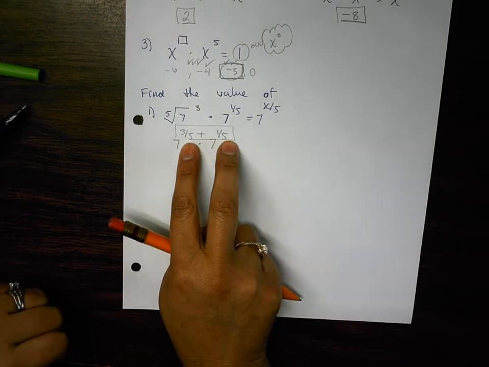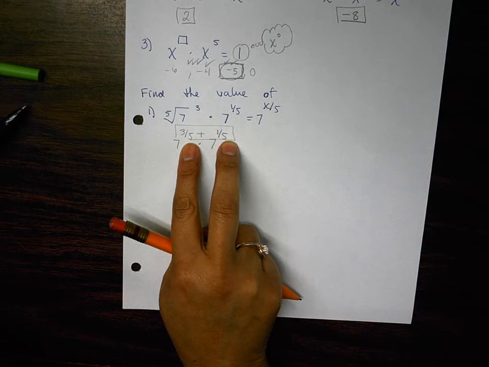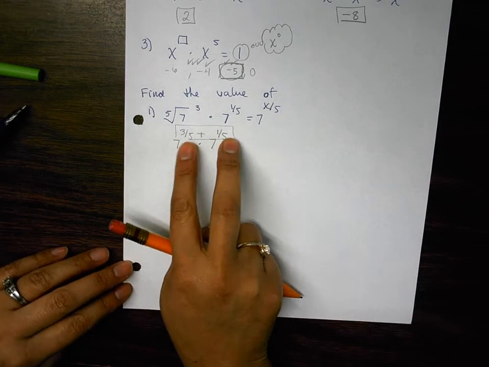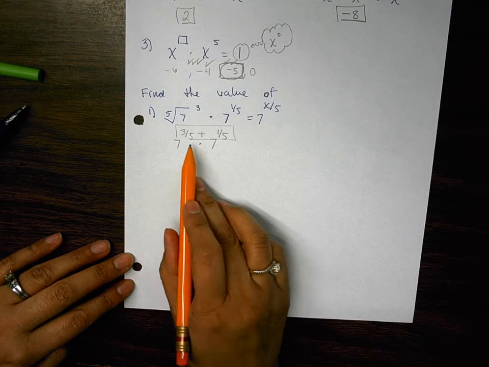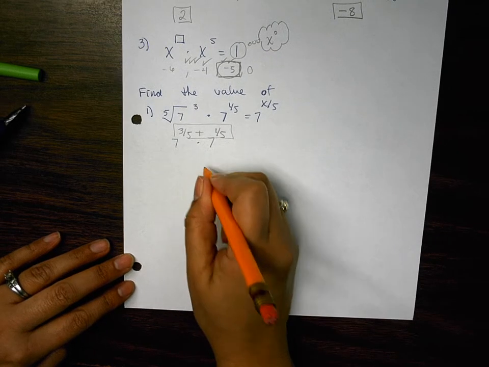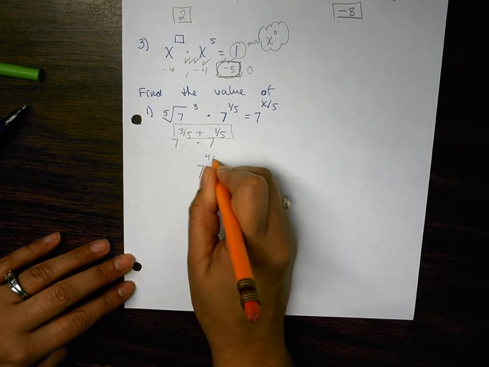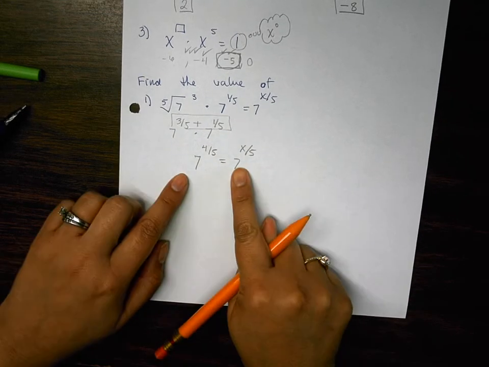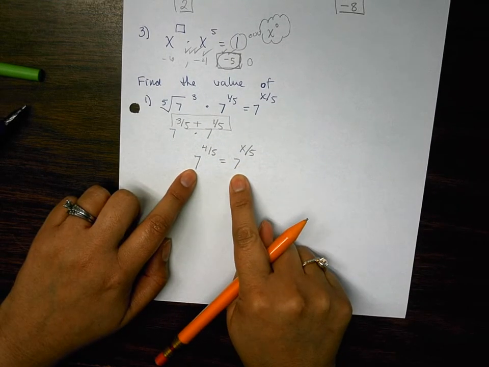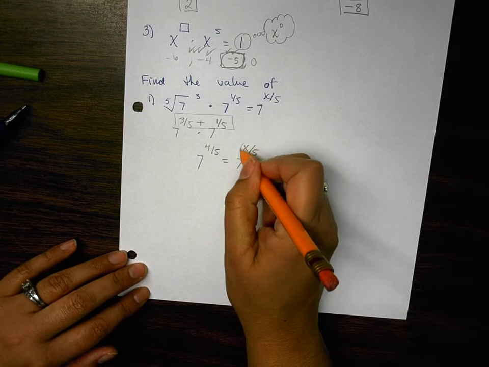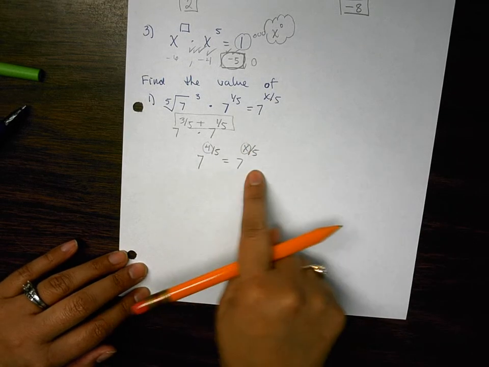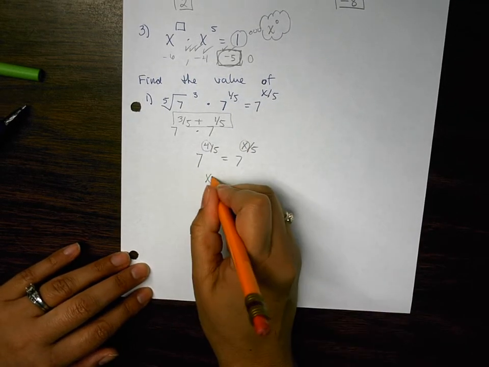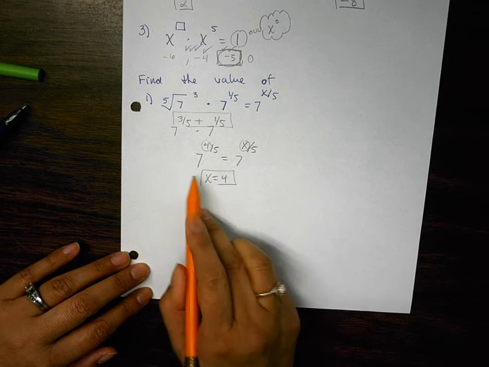Close. In order to add, I need a common denominator. Please pay attention. Is the denominator already the same? Yeah. So what does that become? 7 to the 4/5 equals 7 to the x/5. First off, the bases have to be the same, are they? Okay, so what does x have to be in order for these two to be the same?